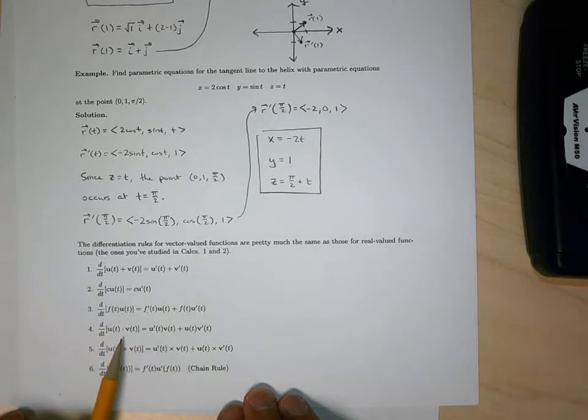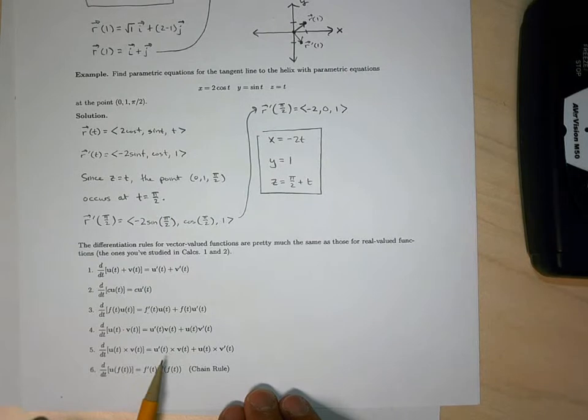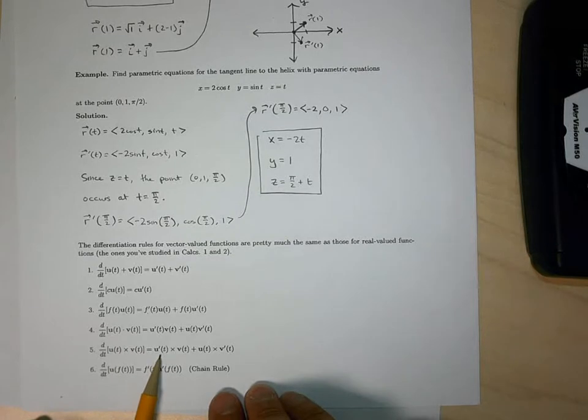Here u of t and v of t are vector functions, and we say there's a function created by dot producting them. But it's still the same rule. Derivative of the first times the second plus derivative of the second times the first. It also holds for cross products. So if we cross u of t and v of t, we get a cross product, that's a new vector function because a cross product yields a vector, whereas a dot product yields a scalar. So we have derivative of the first cross the second plus derivative of the second cross the first.